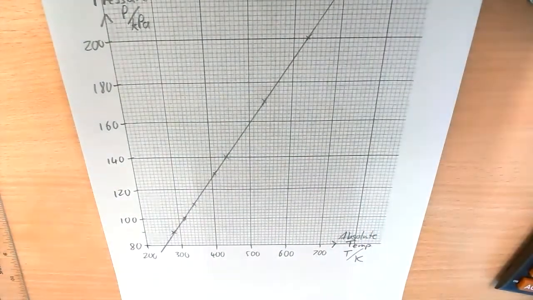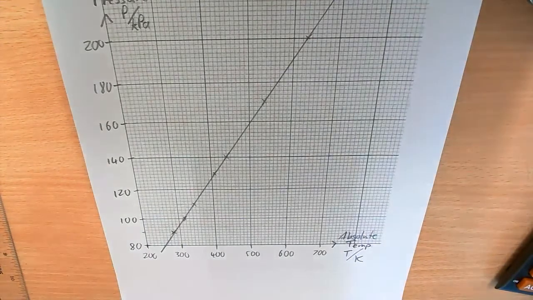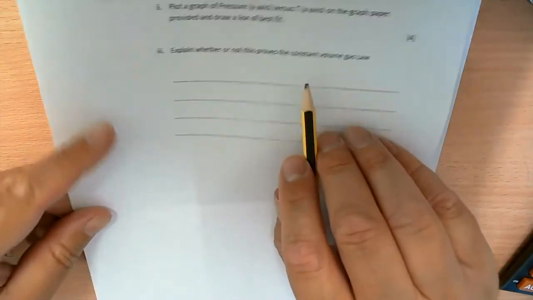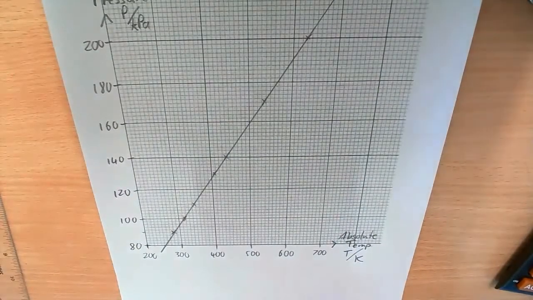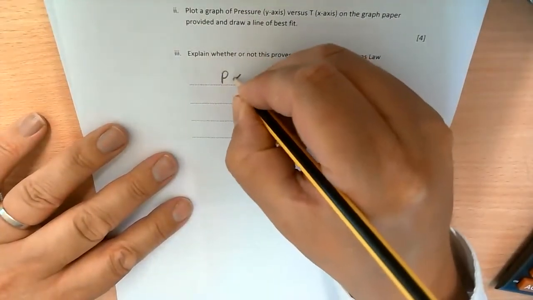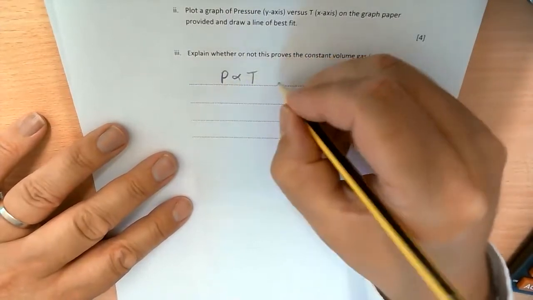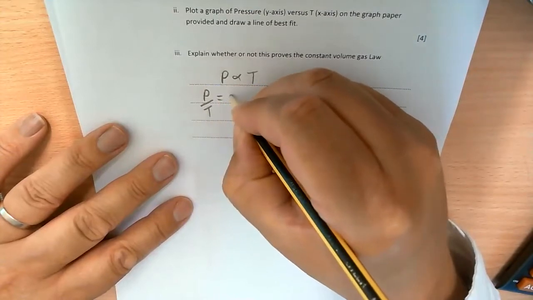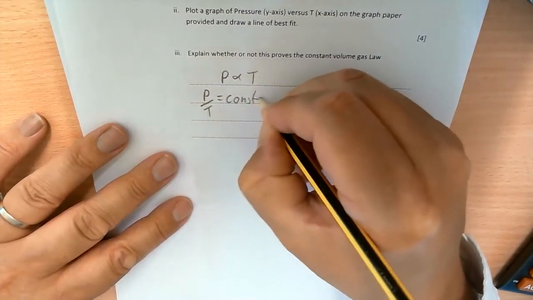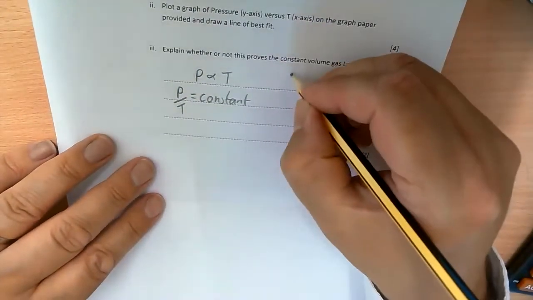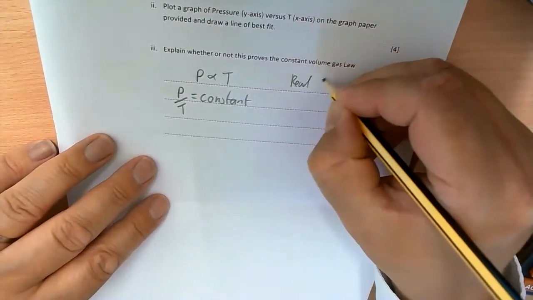The next thing to do, it tells me, I've done that. I've drawn my line of best fit. Explain whether or not this proves a constant volume gas law. Now, when you want to prove the constant volume gas law, you know that the pressure is proportional to absolute temperature. So, P over T must always be a constant. So, what we need to do is we need to read it from the graph.